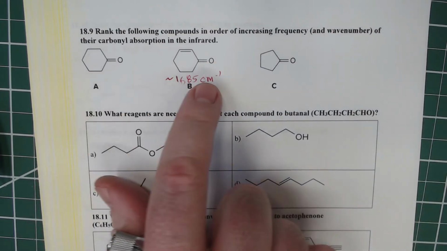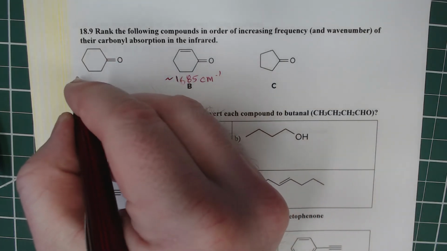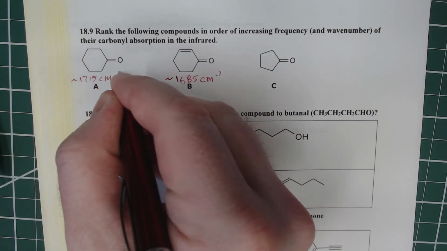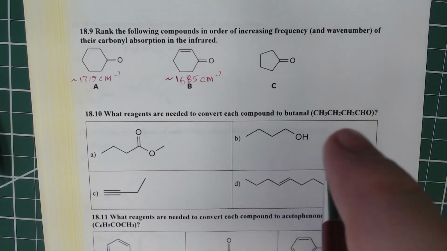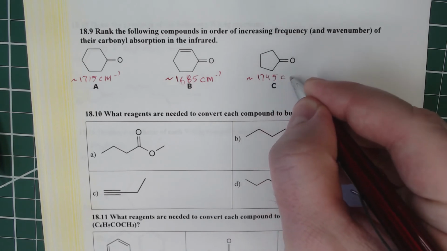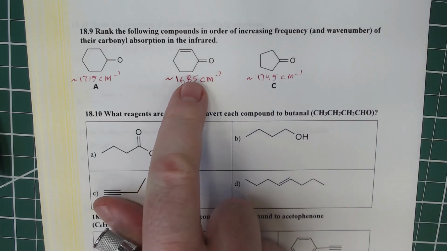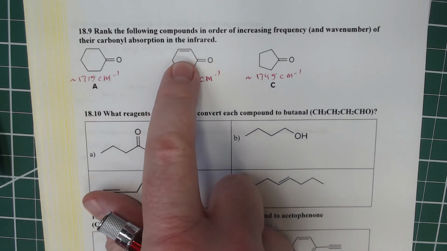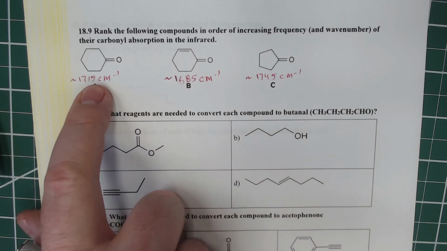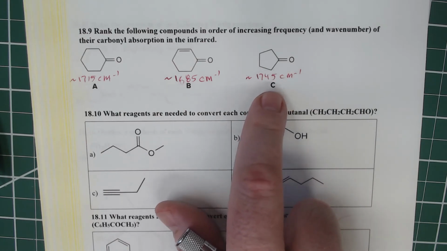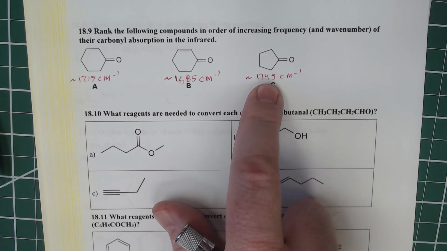And compared to this one, it's about 30 less than that. This one is approximately 1715 reciprocal centimeters. And then we saw this one a little bit earlier, and it was at about 1745 reciprocal centimeters. All right, so this one has a lower frequency and therefore lower wave number than this because it's conjugated. This one is sort of our standard. It's just a standard ketone. And then this one that is the 5-membered ring, cyclopentanone, has an increase in the frequency and the wave number by about 30 reciprocal centimeters.